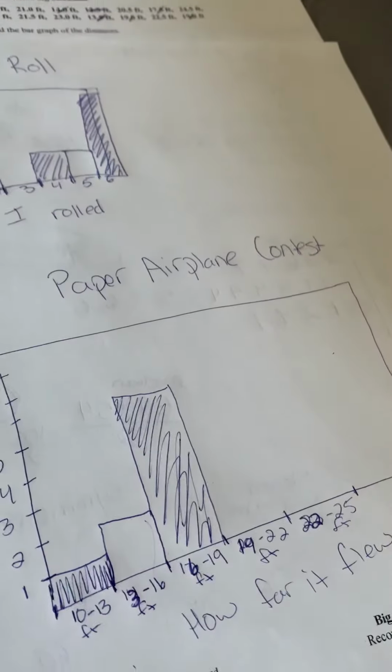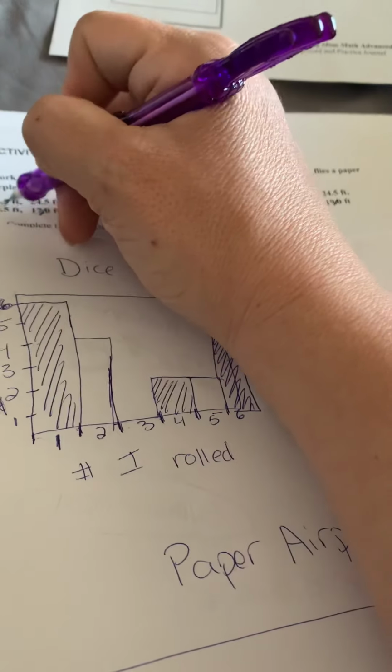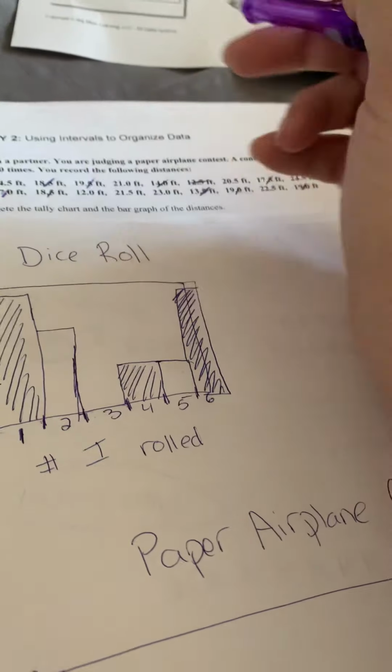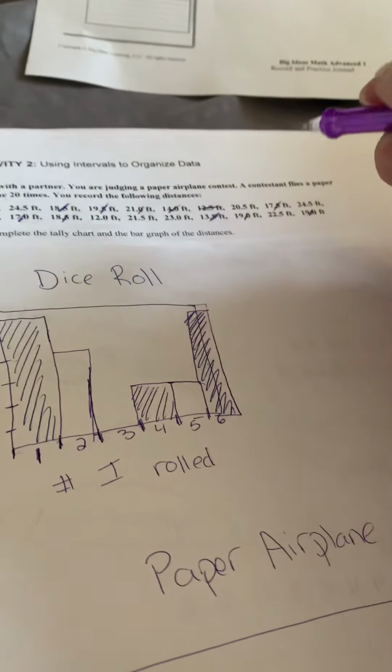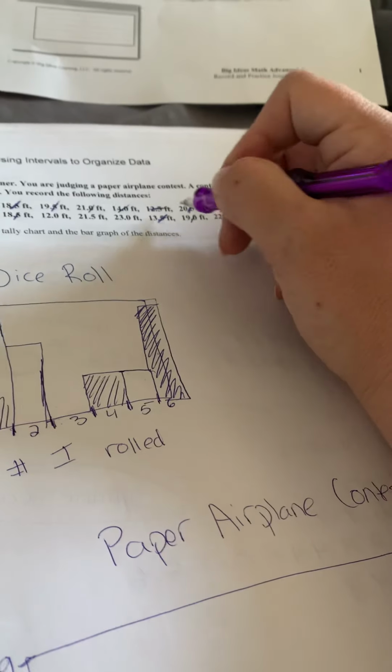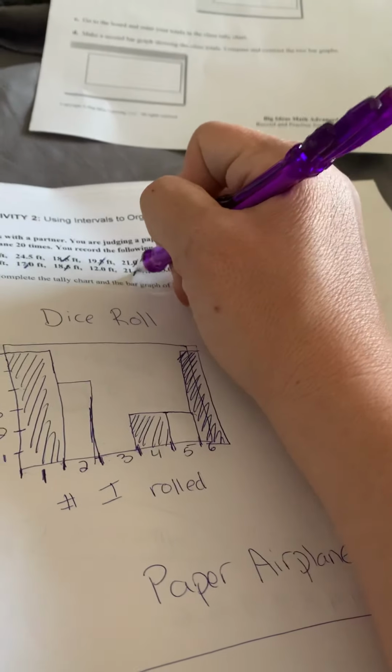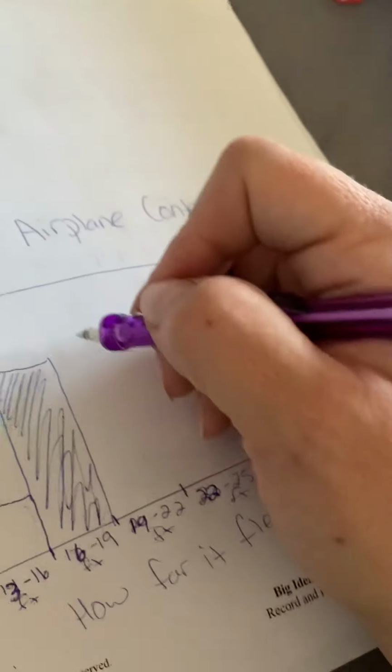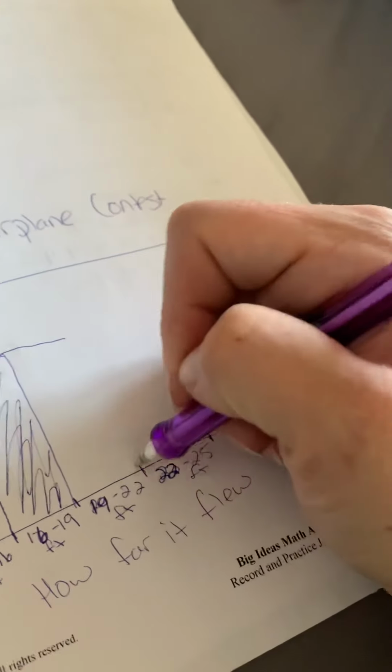There's my bar graph for that. All right, so 19 to 22. Let's see. Here's 1, 2, 3, 4, 5, 6. So 6 there. So also going on my bar up to 6. There's the 6. 19 to 22.